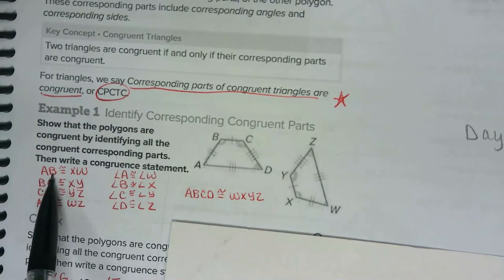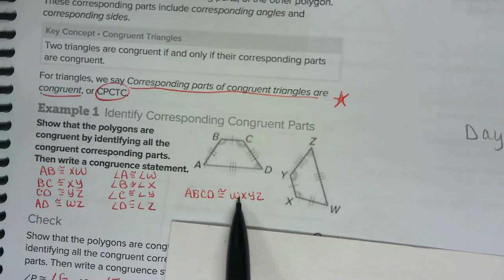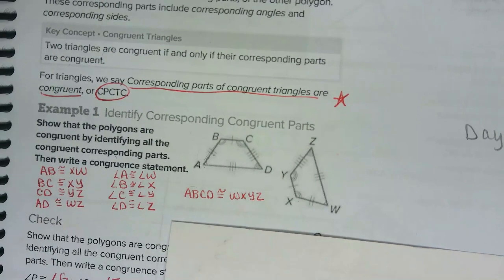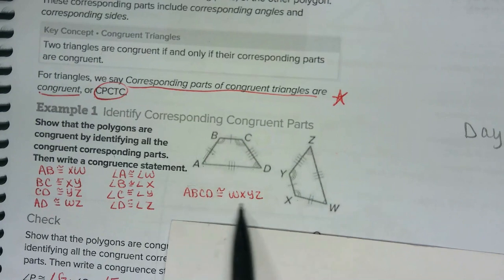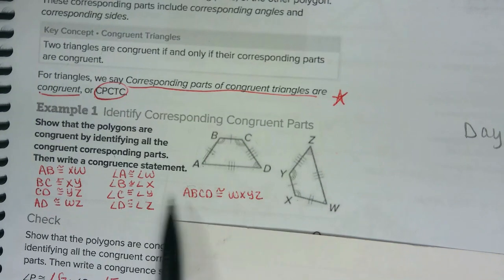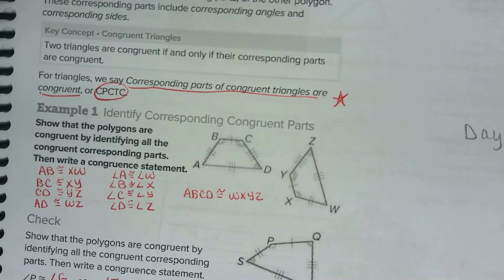Like the first two, AB, should match up with WX, which they do. We just reversed the order a little bit, but it's still saying those two sides. So a congruent statement is specific in how you write it, because corresponding parts have to match accordingly. Pause the video and try the check question.